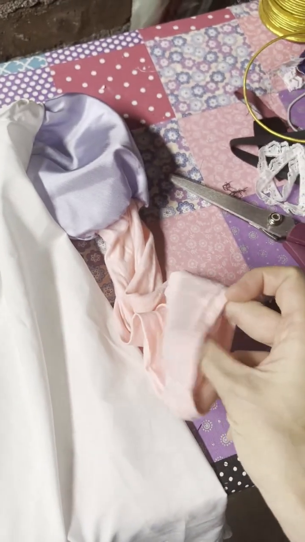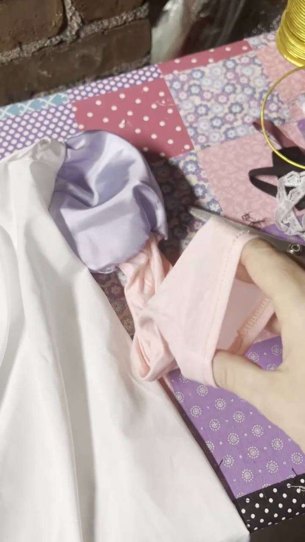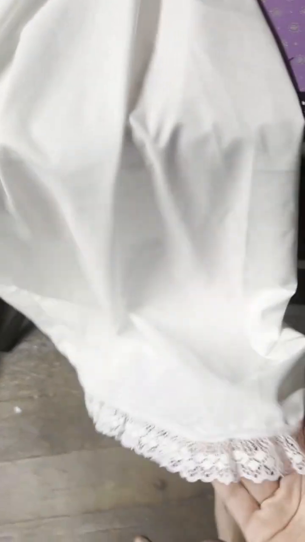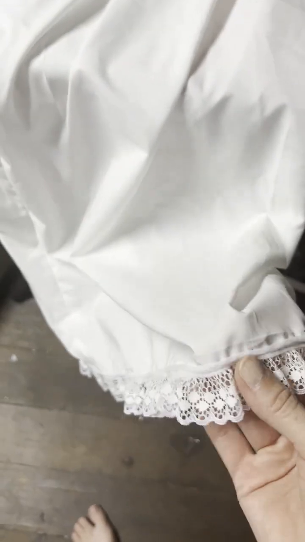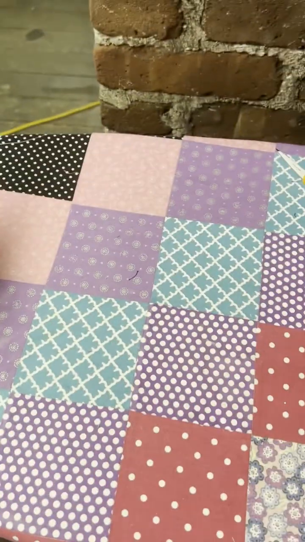I debated putting lace on there, but I don't have any stretch lace. And yeah, if I really want to, I can go get some stretch lace to cover up the stitches. And then the hem has the lace on it. I added a little bit of purple because I thought it was pretty. So there's the bottom piece.